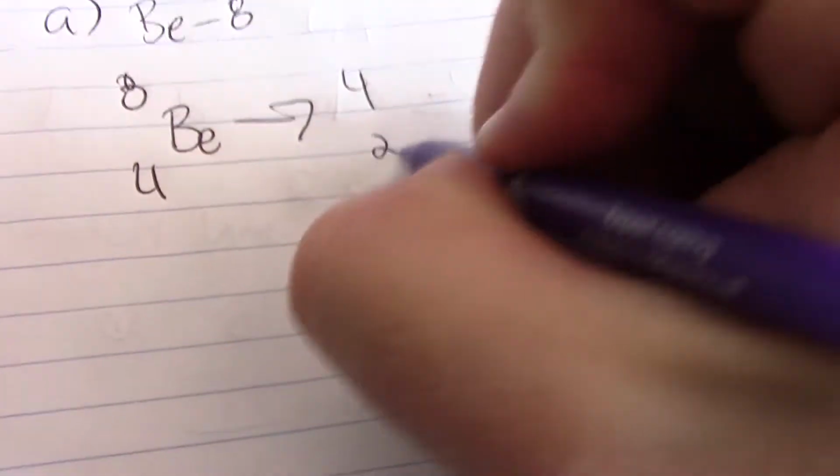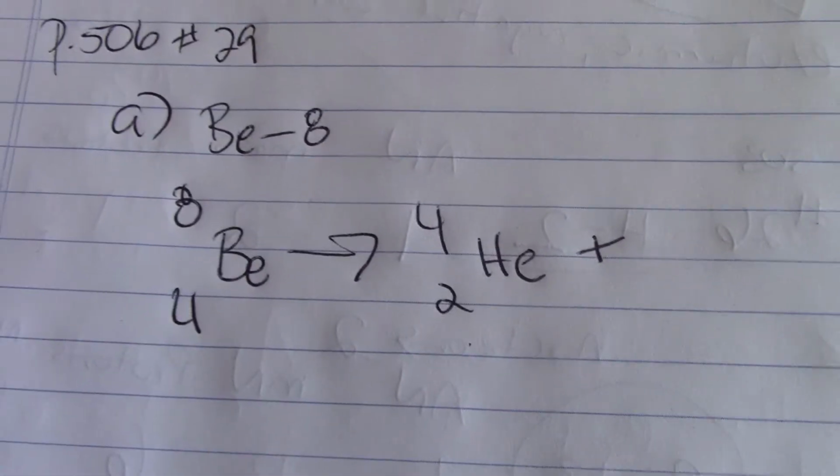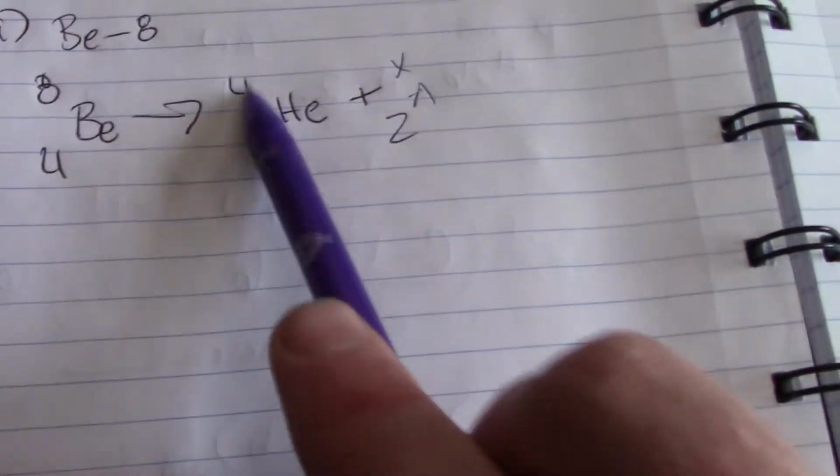So that means it makes a helium ion, or helium atom. I need to account for the rest, so I need to find out what this is. You know that this is half of both of these, so I'm going to end up with my unknown being another helium atom.